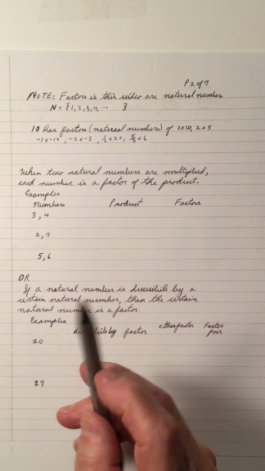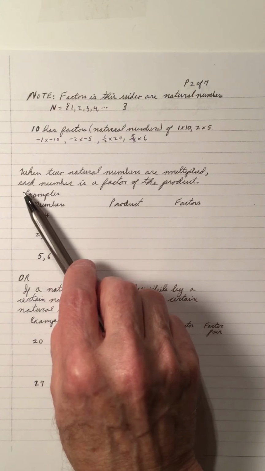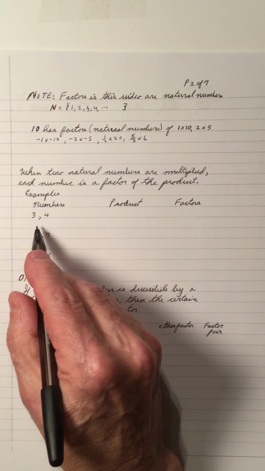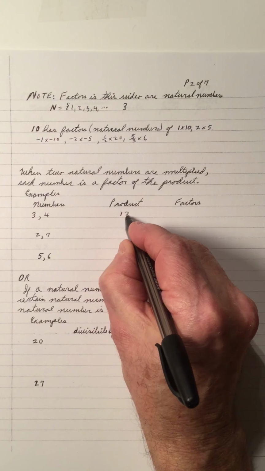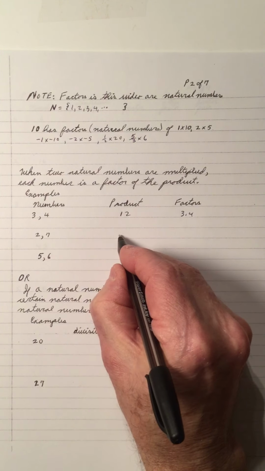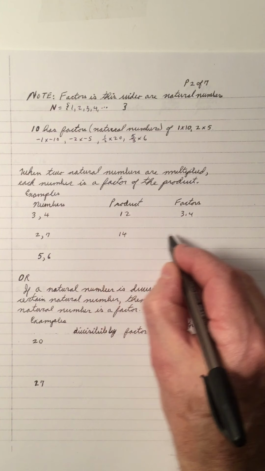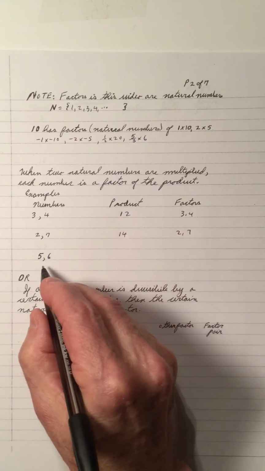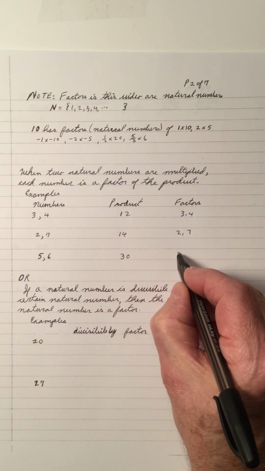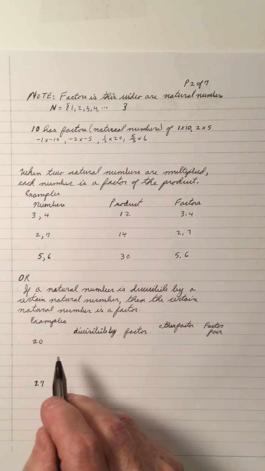as factors. When two numbers are multiplied, each number is a factor of the product. Example, 3 and 4, product is 12, so 3 and 4 are factors. 2 times 7 is 14, so 2 and 7 are factors. 5 times 6 is 30, the product, so the factors are 5 and 6.